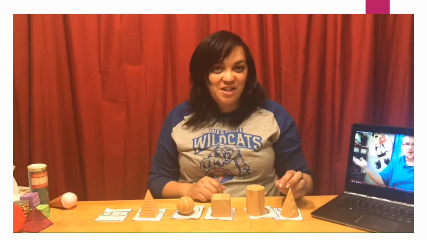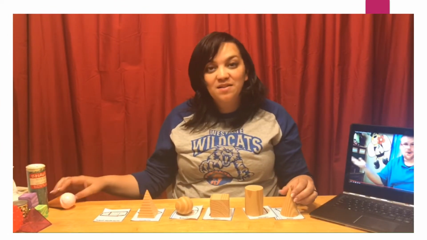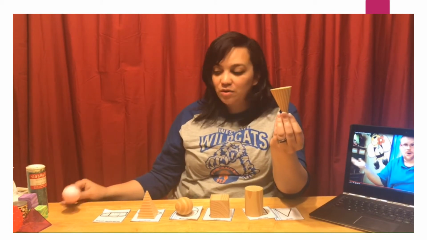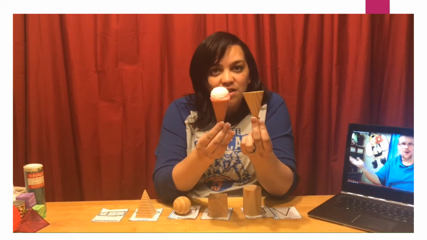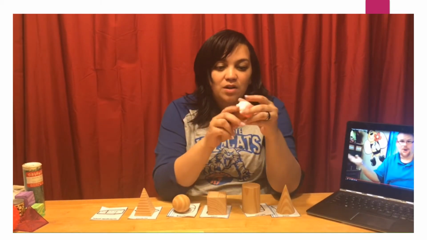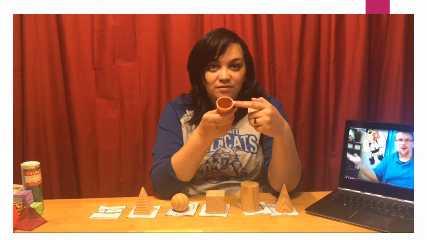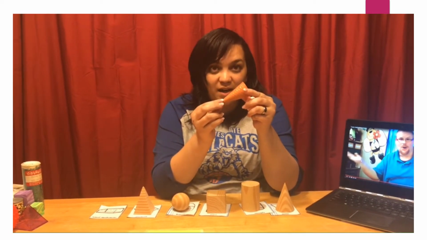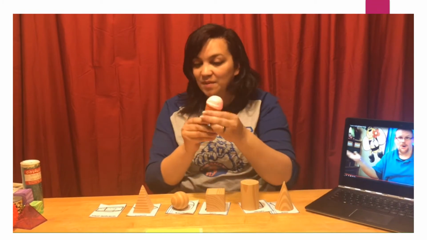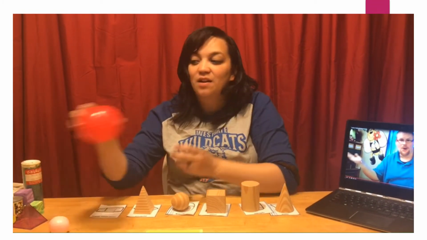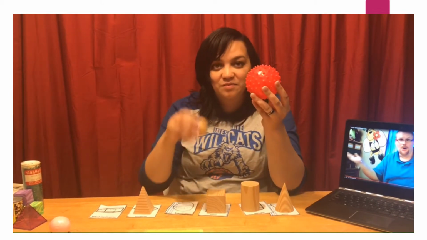Now that we've sung the 3D shape song, let's meet some real-life 3D shapes. For our cone, look how similar it is to an ice cream cup. Circular face with a round and pointed top. Ice cream sure is good. Sphere.